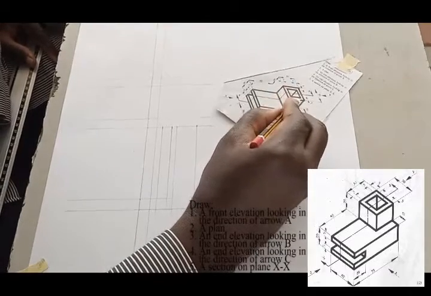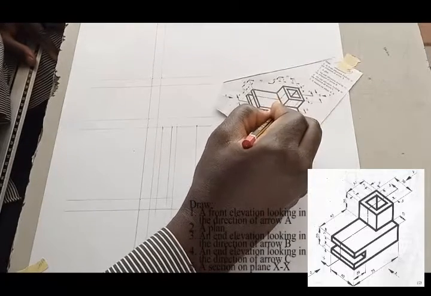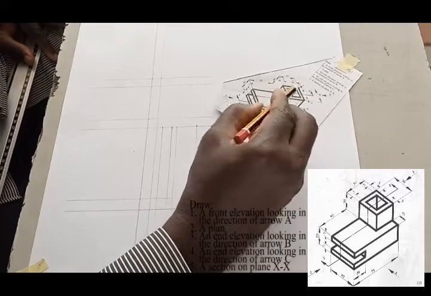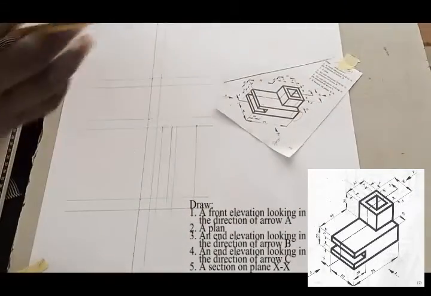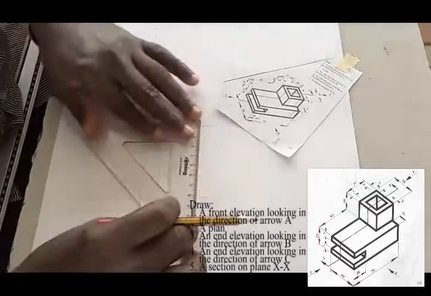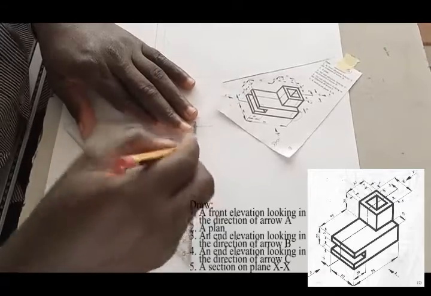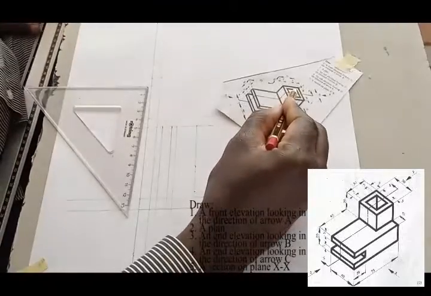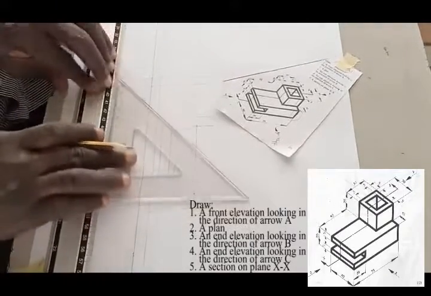The hole thickness is 5. This 5 will come somewhere here and somewhere here as hidden line, because we cannot see it, but we know that it is there. So we first of all measure the total width of the top, which is 30. Then before we now put the hole, 10, 20, 30. Then the thickness for the hole, 5. That is this 5, and this 5. So just draw that one too.